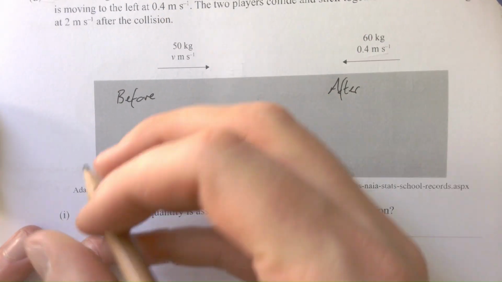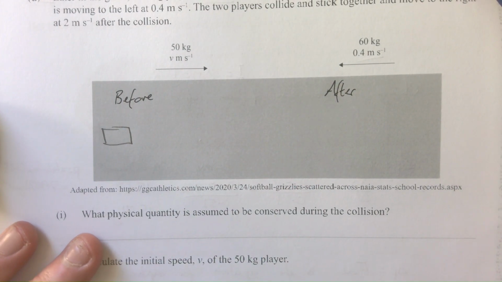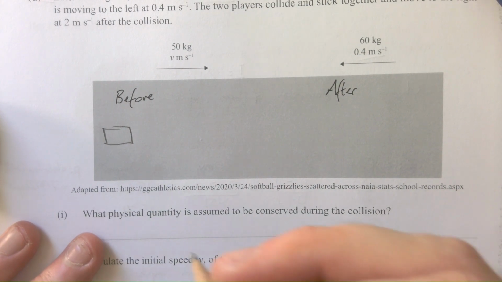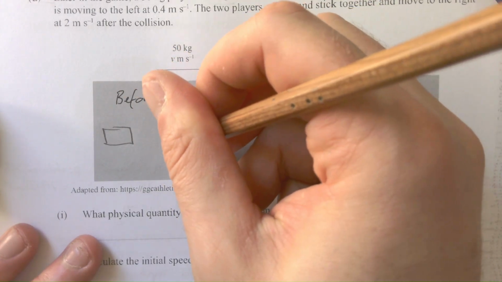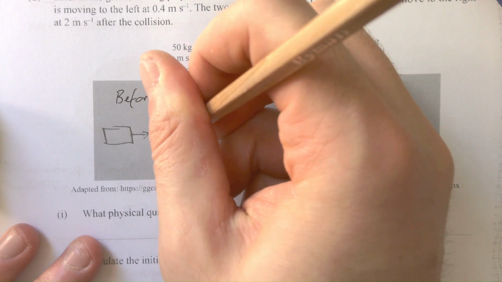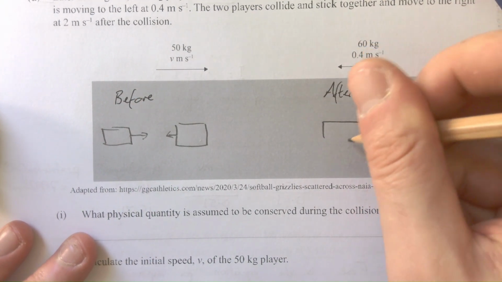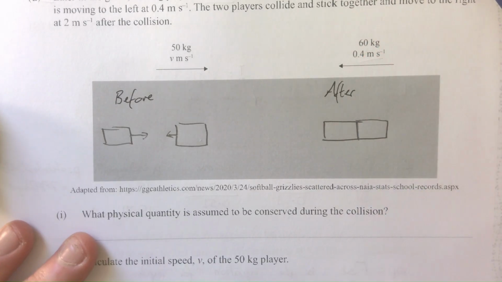Now before, I have a 50 kg player moving to the right with a 60 kilogram player who is moving to the left. So I've got two independent boxes moving towards each other. Afterwards, the two players collide and stick together. So I'm going to draw them as two boxes stuck together.